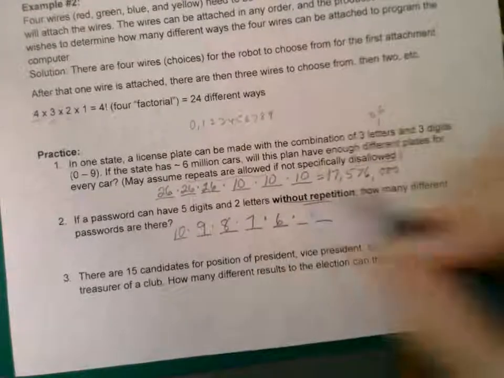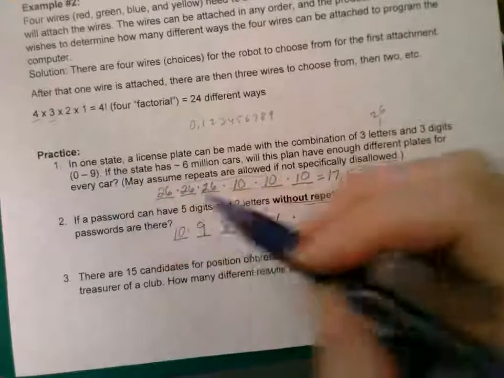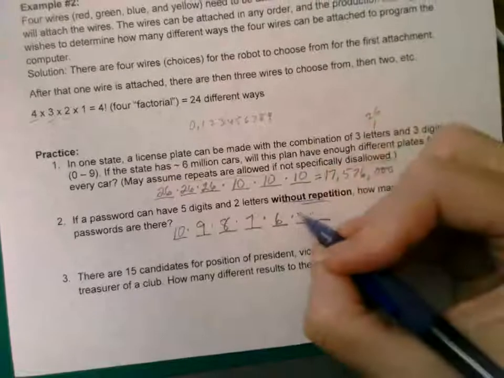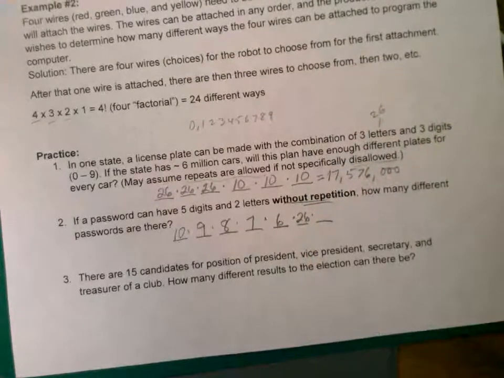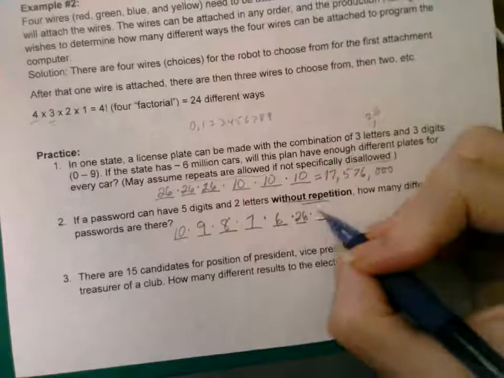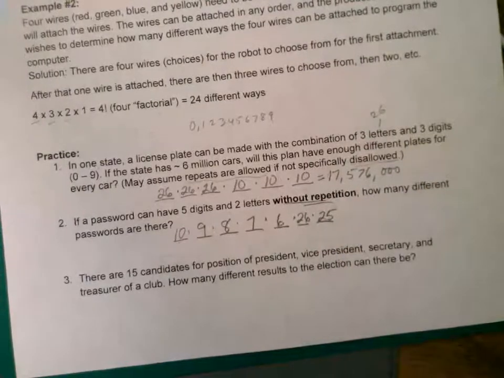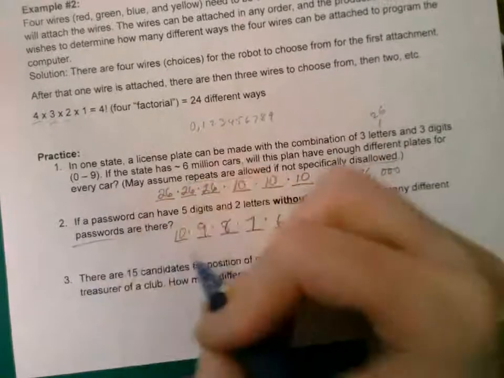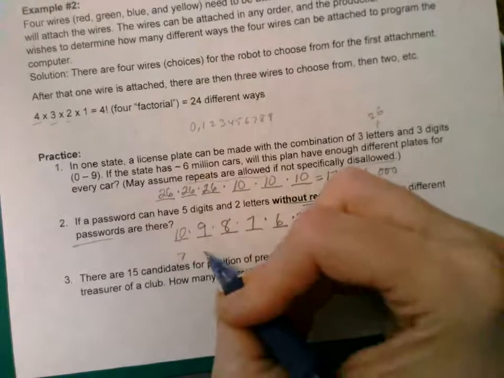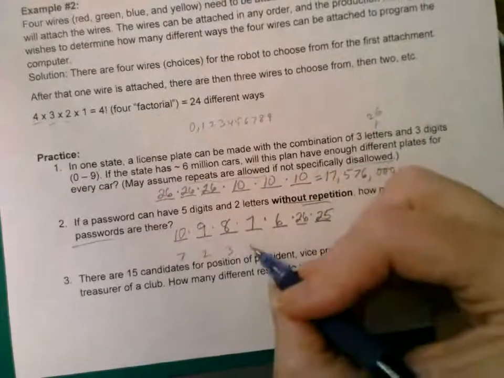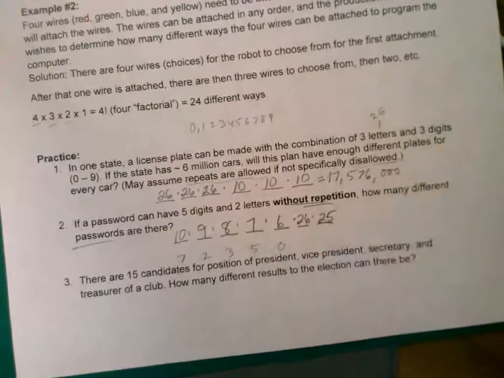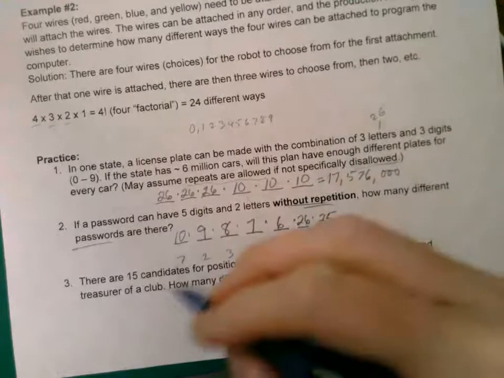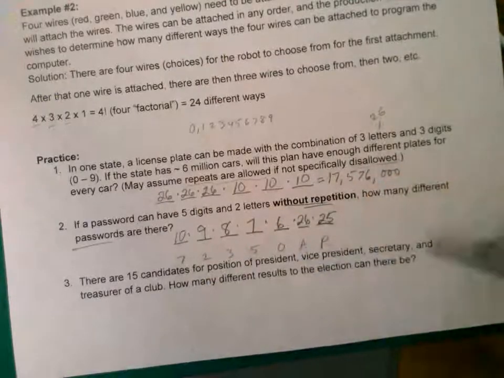And then when I choose that, and I choose that, so I'm using different ones. Fifth one, only 6 choices left out of 0 through 9 because I've used the other ones once. And then the letters, I have 26 letters to pick from on the first letter I choose. The second letter can't be the same, so I only have 25 to choose from. So for example, a sample password would be a 7, a 2, a 3, a 5, a 0, an A, and a P. No repeats, 5 digits, 2 letters.